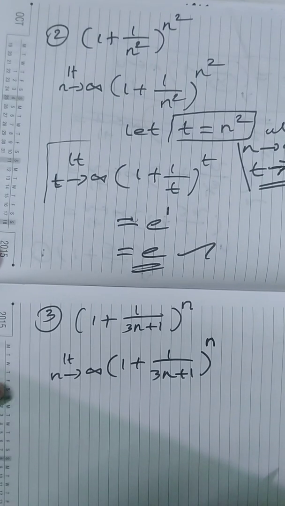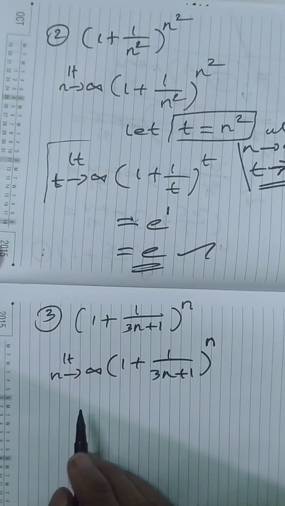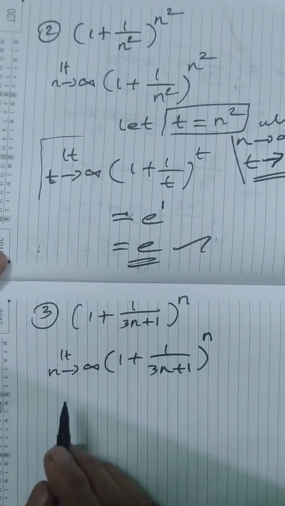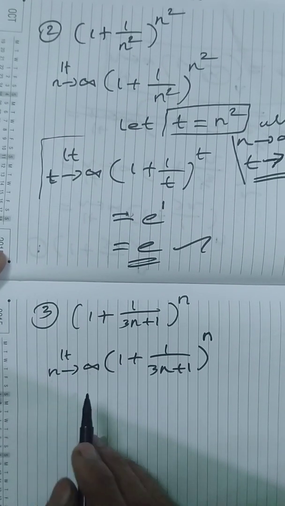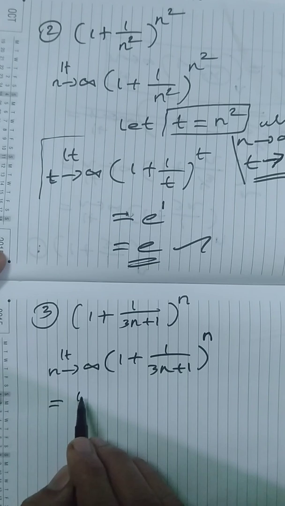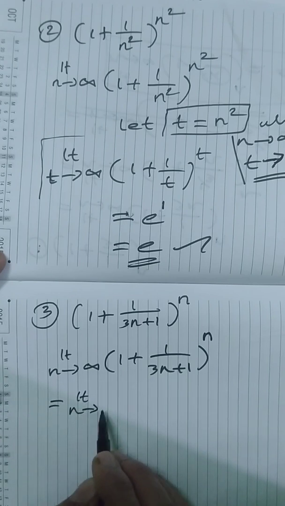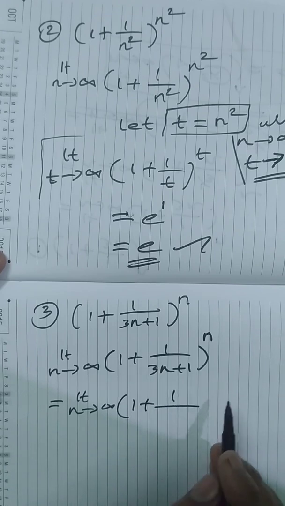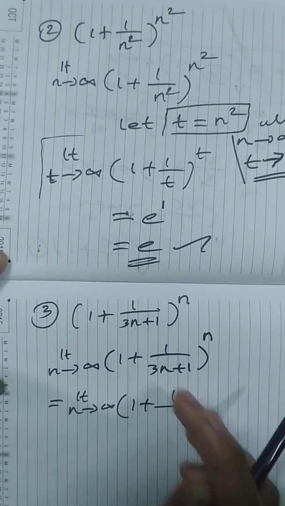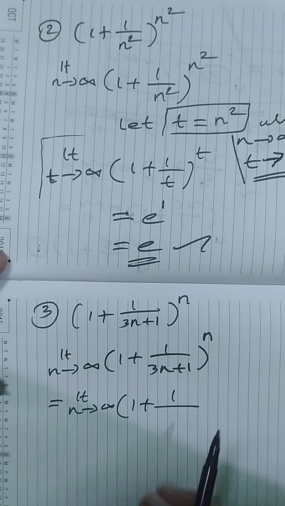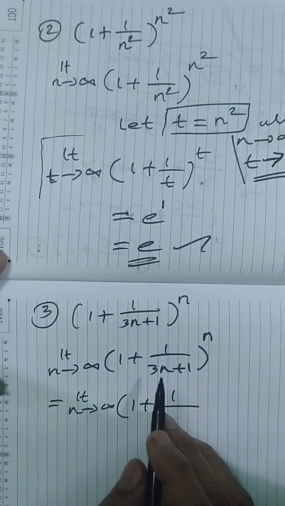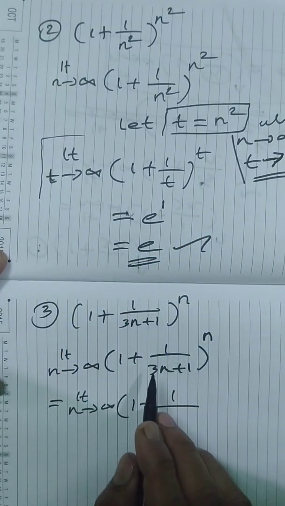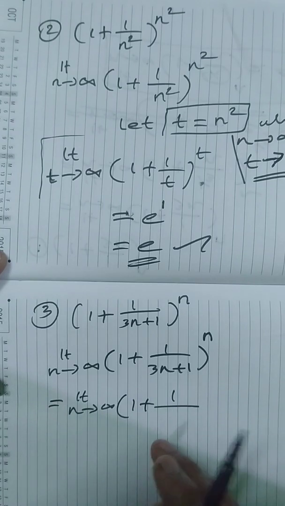Next I take the third problem, we are going to solve. This is equal to limit n tends to infinity of 1 divided by, so we have to bring this pattern. But here in the denominator we have 3n plus 1.